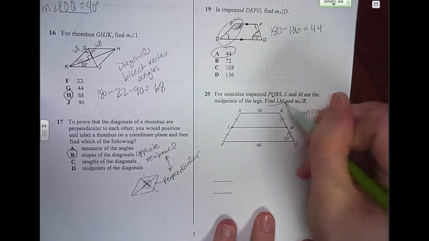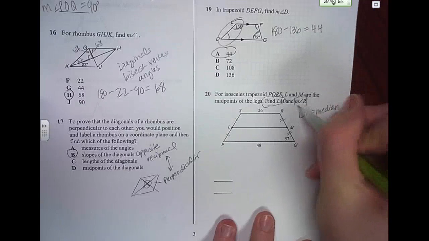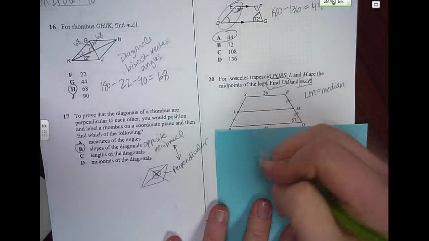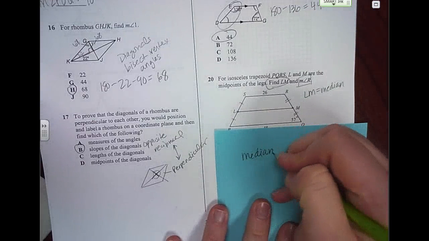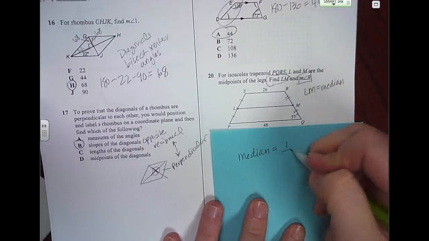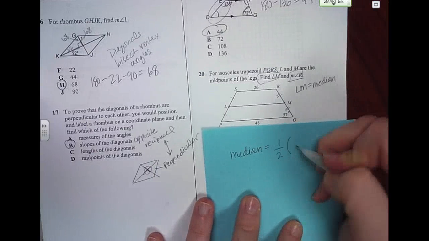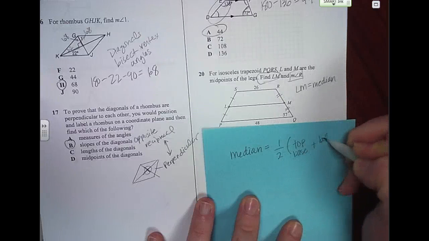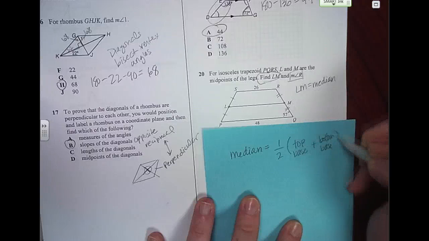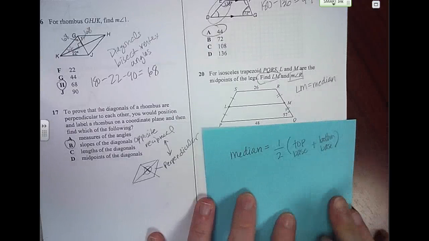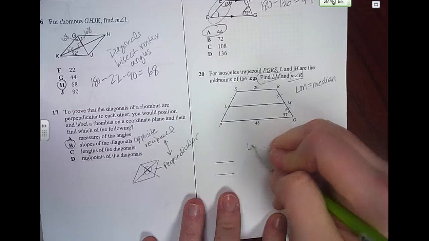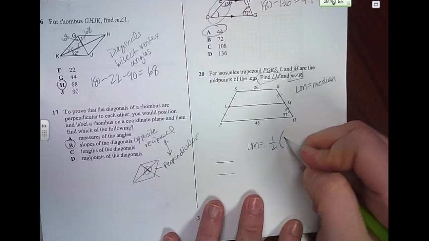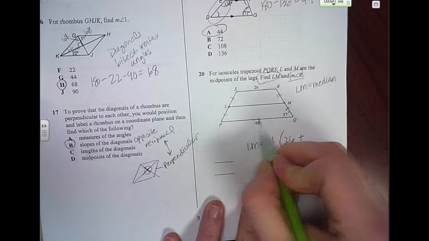So they want us to find LM and the measure of angle R. Okay, so the median formula. Median is 1/2 times the top base plus the bottom base. Okay, so that's your formula. So if I want to find the median, I want to find LM, I'm going to do 1/2 times the top base, so 26, plus the bottom, 48.